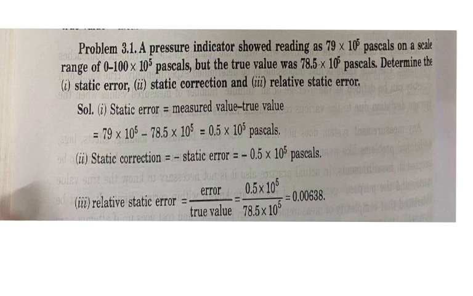We know the formula for the static error, that is measured value minus true value. So the measured value 79 × 10^5 minus 78.5 × 10^5 is equal to 0.5 × 10^5 Pascals.